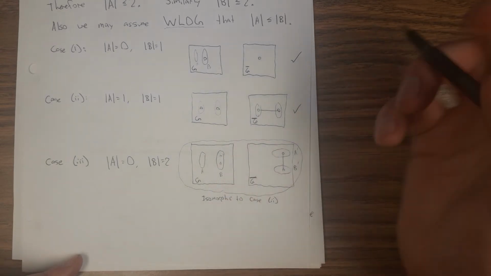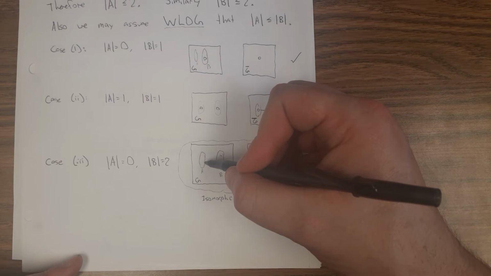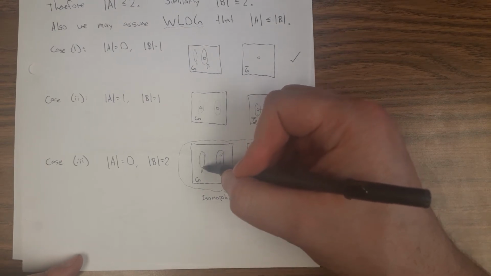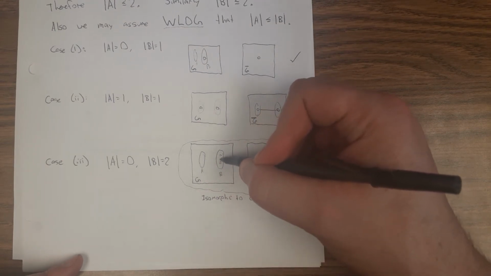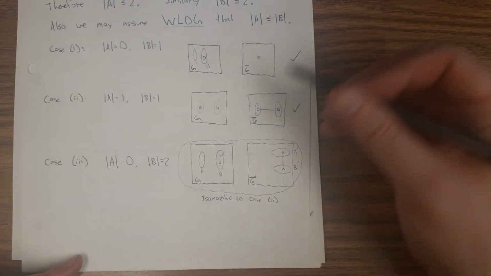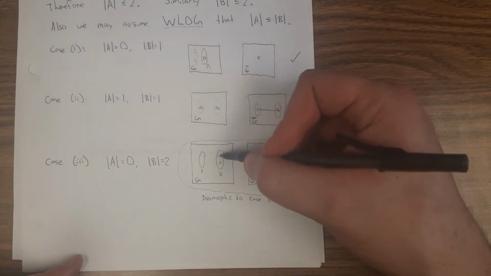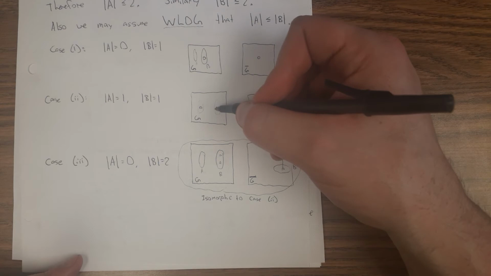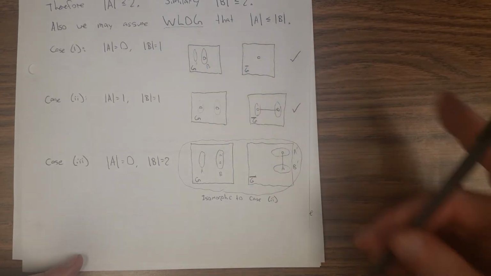We thought it might be different for a moment because we were looking at it differently, like A was the empty set and B was the set of both vertices. But in the end, this graph and this graph are the same. It's just the graph that has two vertices and no edges.